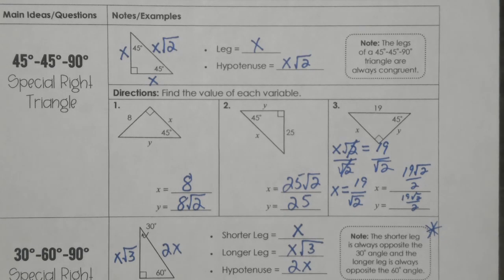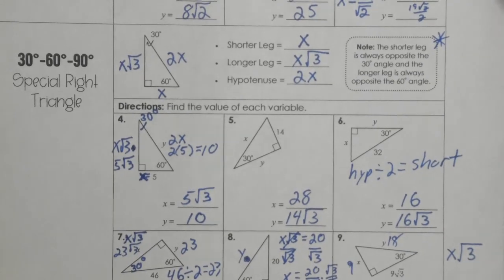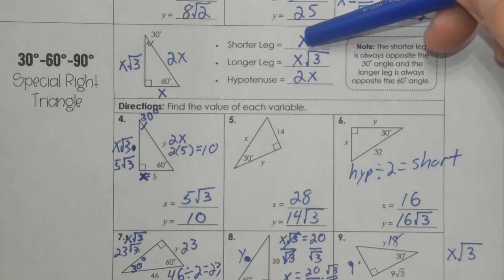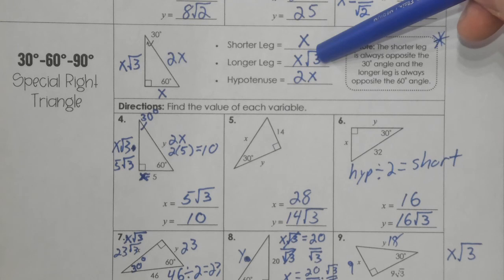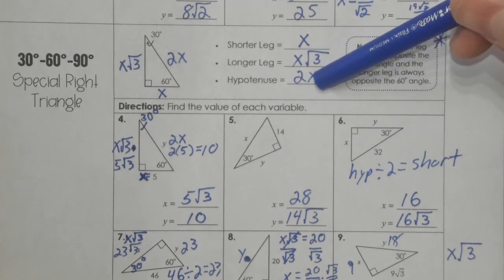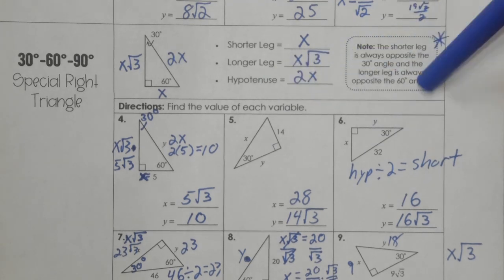Okay. For the 30, 60, 90, remember that the short leg is always x, the long leg is always x times the square root of 3, and the hypotenuse is always 2 times x. And then it's really important to remember that the short leg is across from the 30-degree angle, the long leg is across from the 60-degree angle, and then hopefully we all know that the hypotenuse is always across from the right angle.